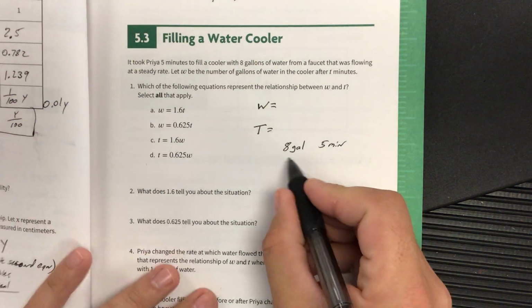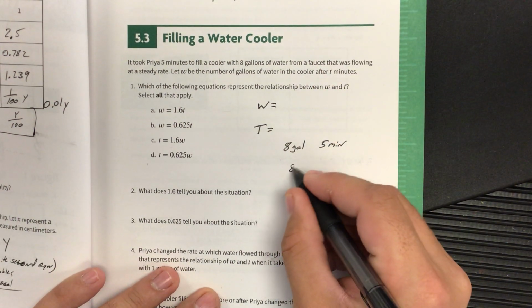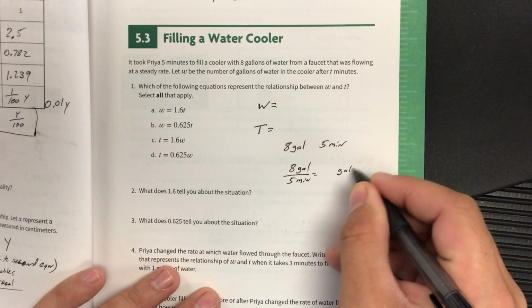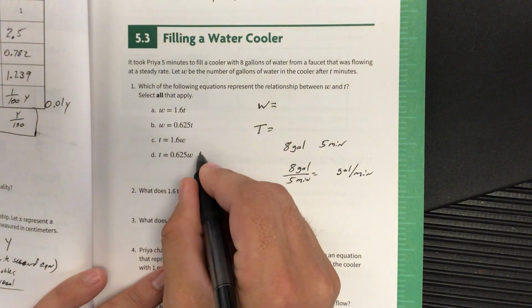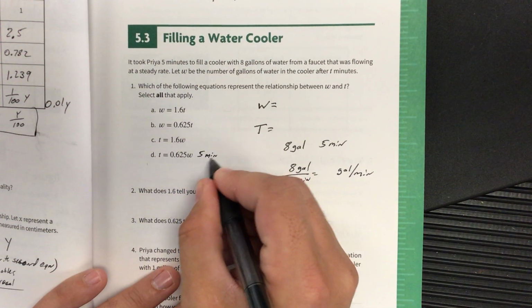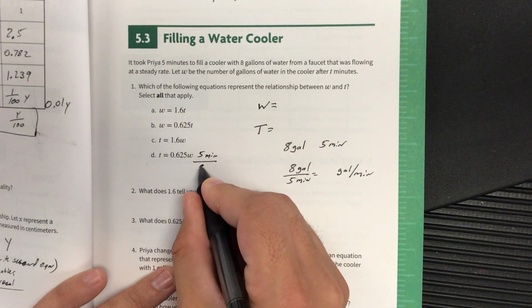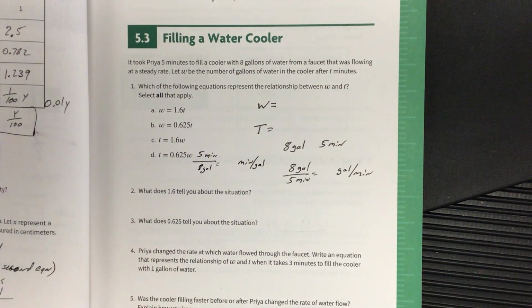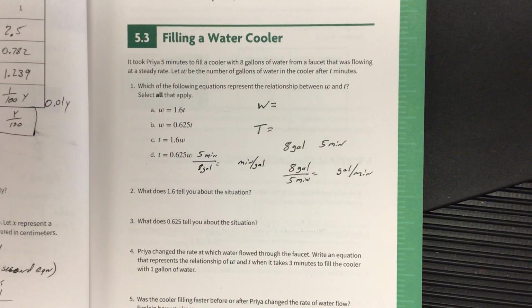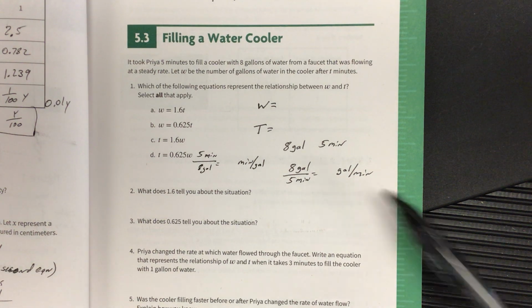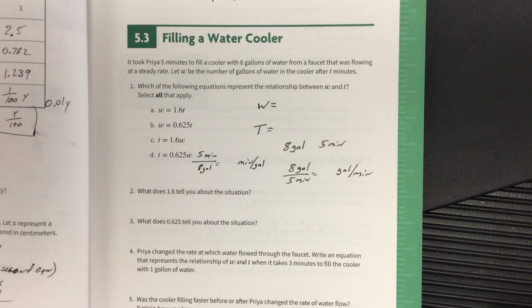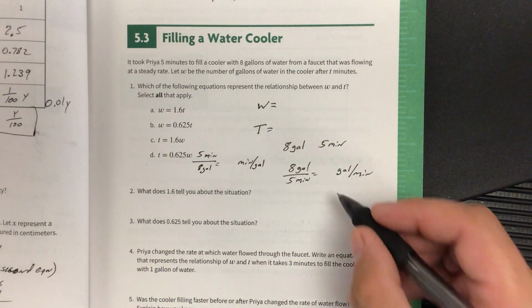So there's obviously 2 ways I can write that. I can write 8 gallons over 5 minutes. If I divide it out, it'll give me gallons per minute. Or I could write it the other way, reciprocal it. 5 minutes over 8 gallons. And that'll give me minutes per gallon. So what is 8 divided by 5? It looks like I have all decimals here. So I'm either going to get 1.6 or 0.625. So 8 divided by 5 is what?